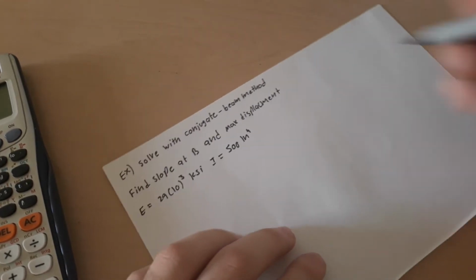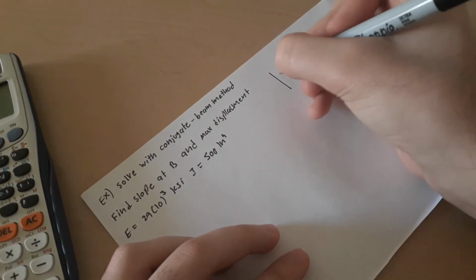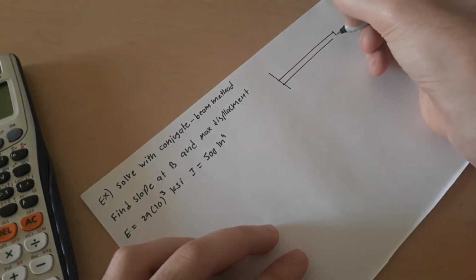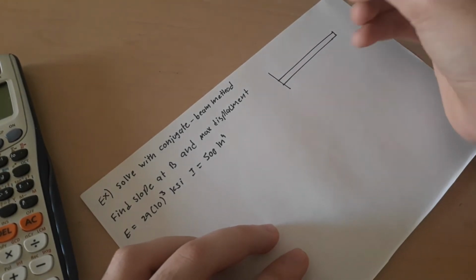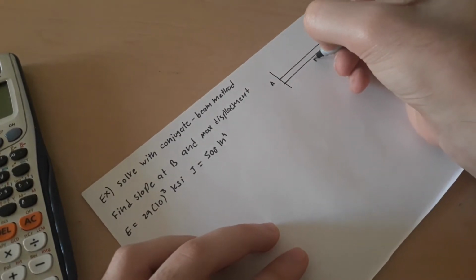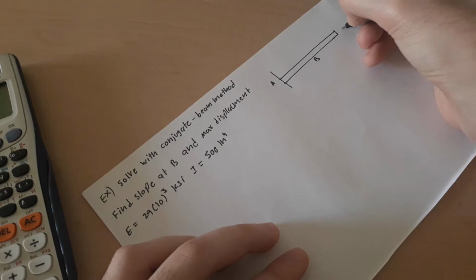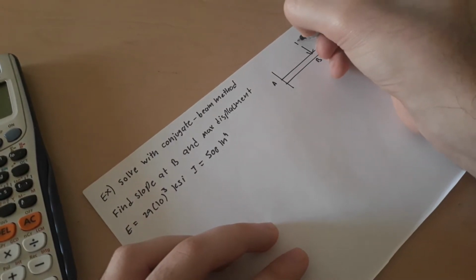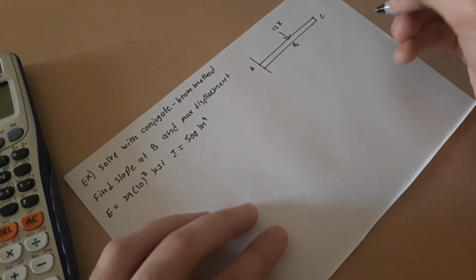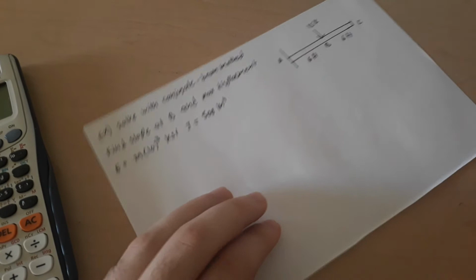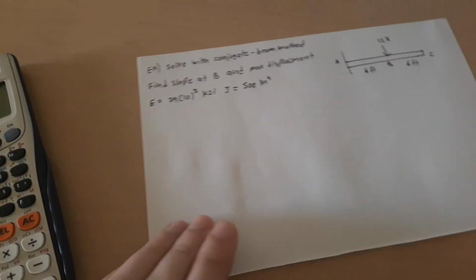And for this problem we have a beam which has a fixed end and a free end. We call this A, we call here B, and we call this C. At B we have a point load of 15 kips, 6 feet here, 6 feet here. So we're using the English system.